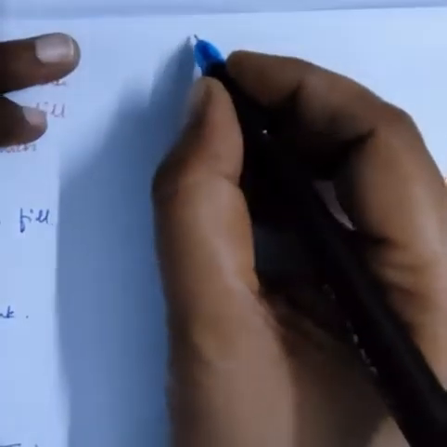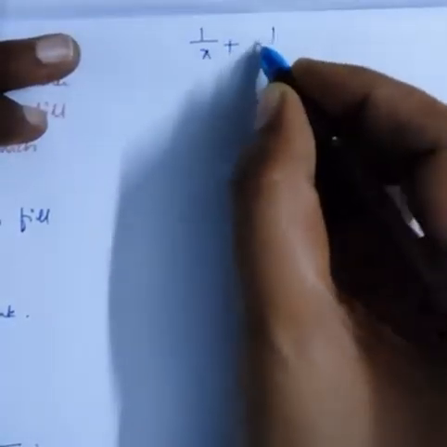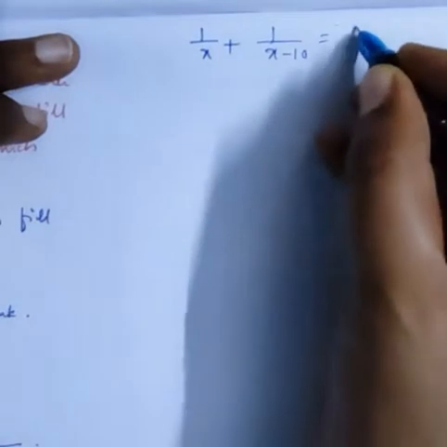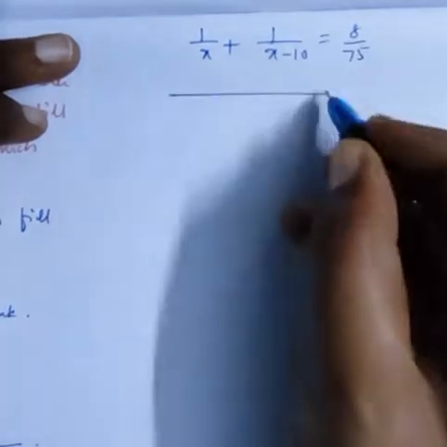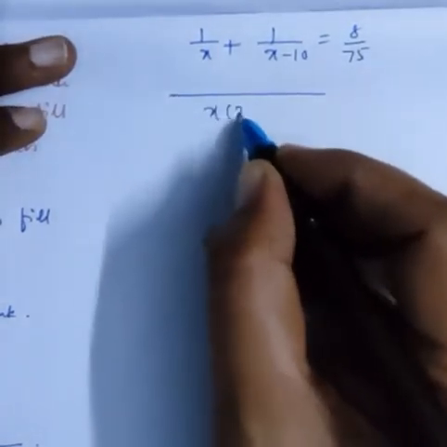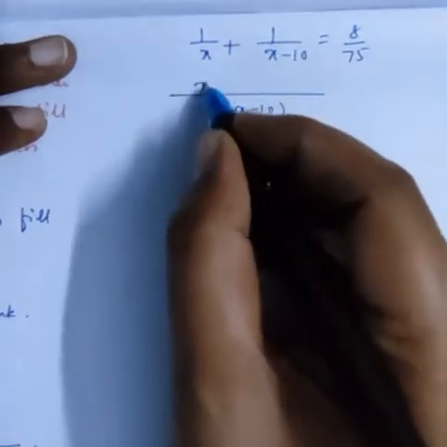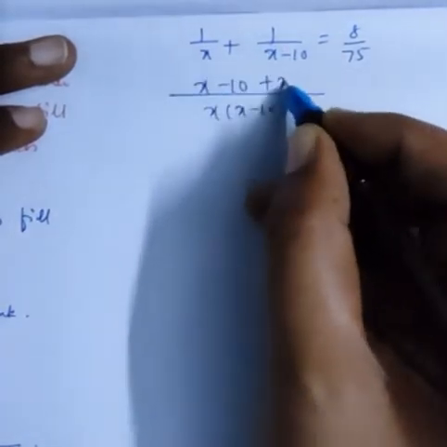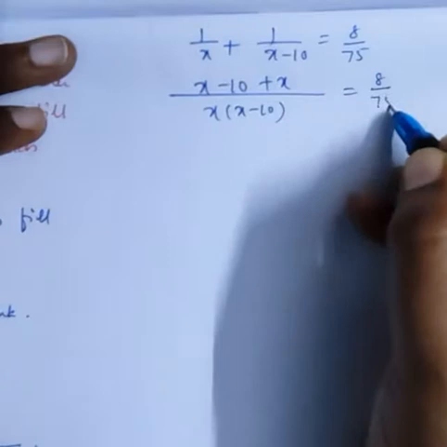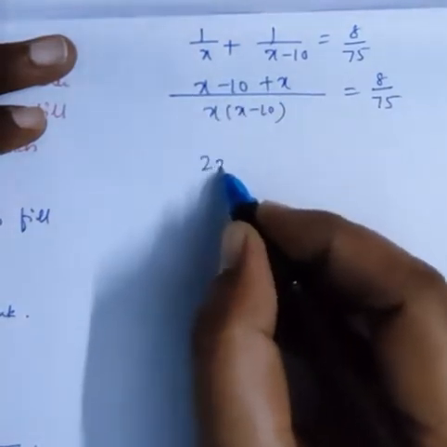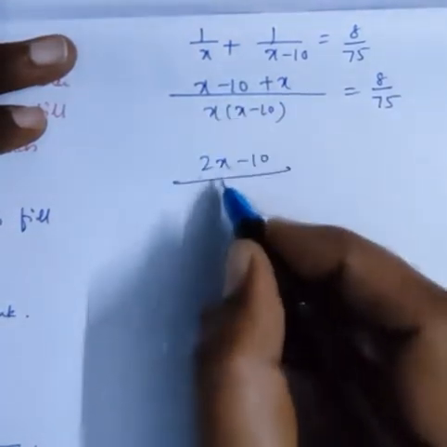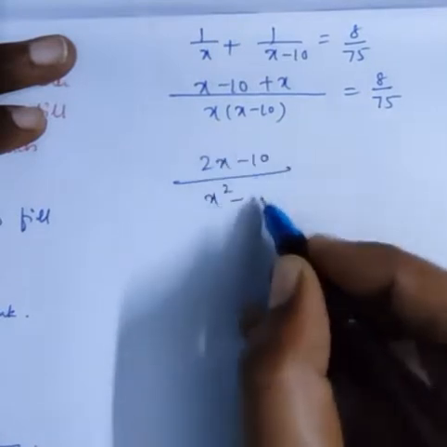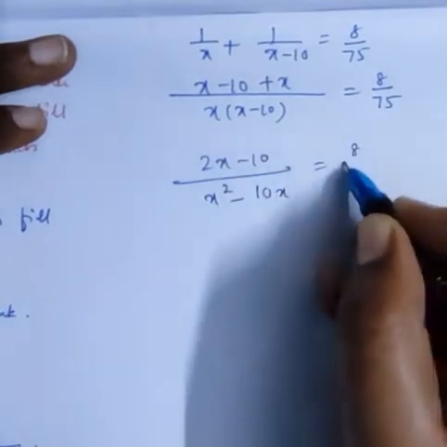Once again I write this so that it will be easy for us to follow. 1 by x plus 1 by x minus 10 is equal to 8 by 75. Take the LCM: x into x minus 10 is the LCM. Multiply x minus 10 with the first term and x with the second. So x plus x is 2x minus 10, over x into x, x square, x into 10, 10x, which is equal to 8 by 75.